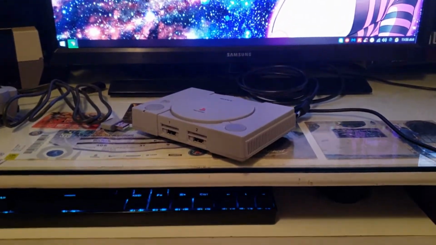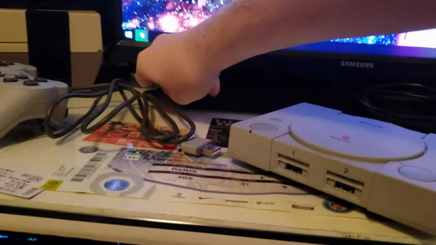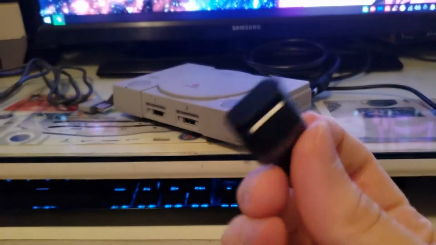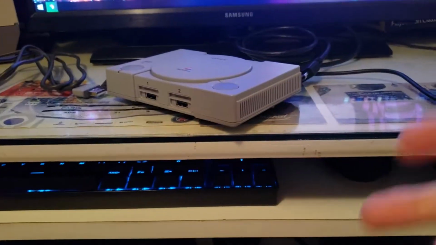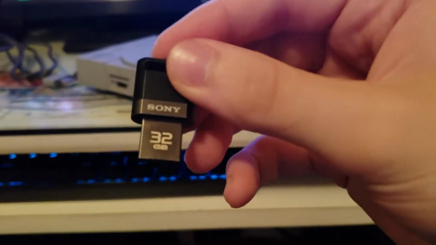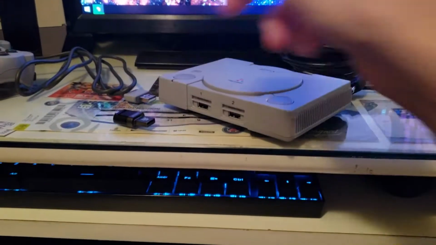So basically what you will essentially need is a pen drive or thumb drive or whatever you want to call it. In this case I have this one that is a 32 gig pen drive.